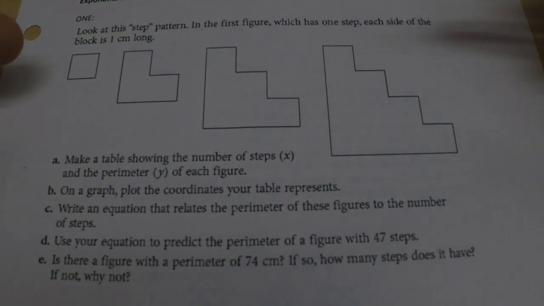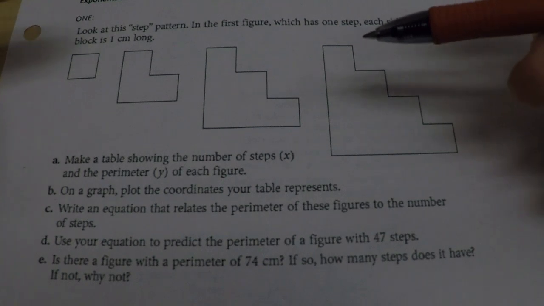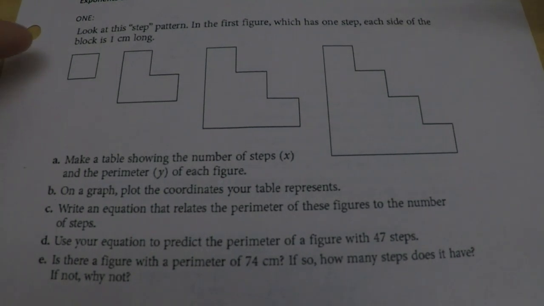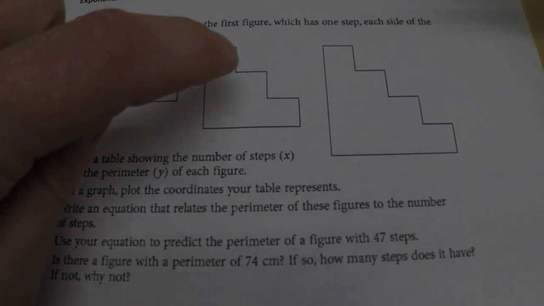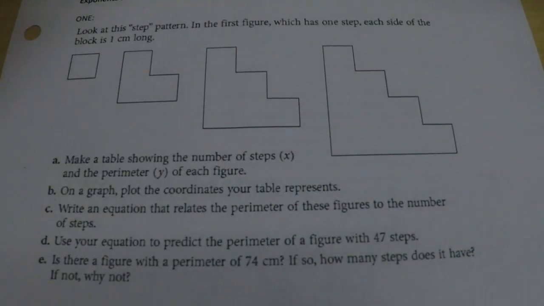We are looking at different patterns and trying to come up with rules about those patterns. So this first one, we have 1 step, 2 steps, 3 steps, 4 steps, and so on. They could keep going.